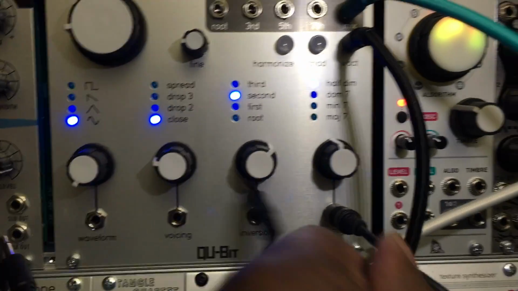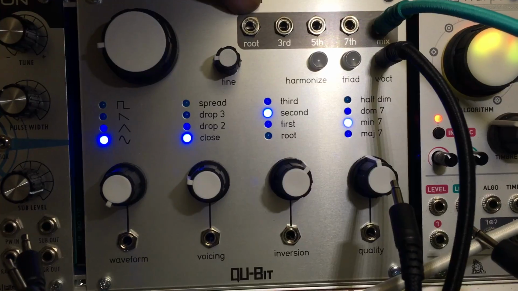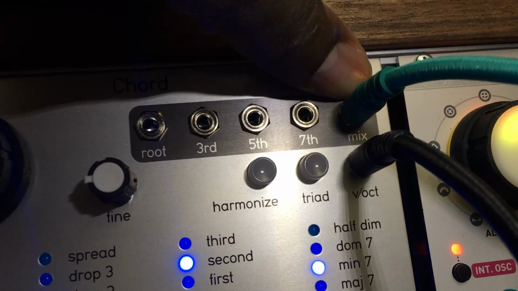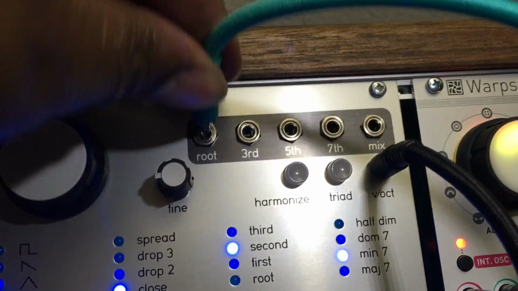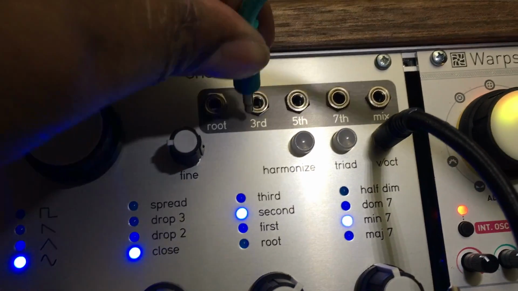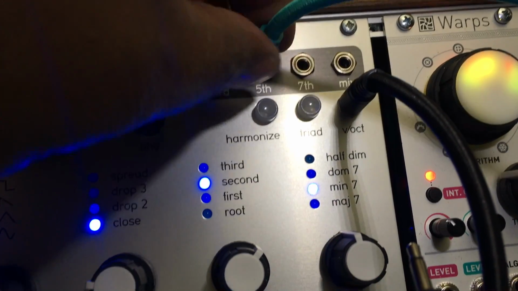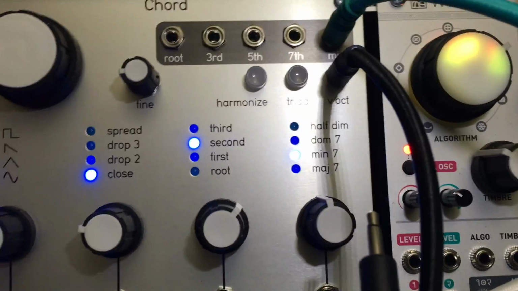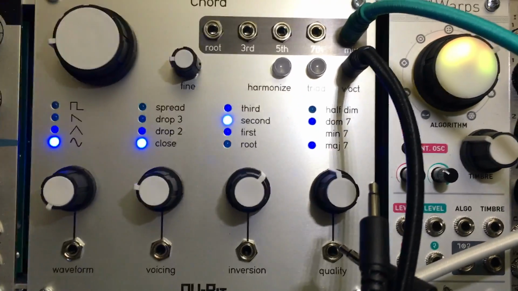All right, we're just gonna pull these joints out. So chord, here's what you have. You have the root note, third note, fifth note, seventh note, and the mix. These are all outputs. The mix is the sum of the root, third, fifth, and seventh notes, right? So if you go individual, that's the root, that's the third, it's the fifth, seventh, and mix, the actual chord.